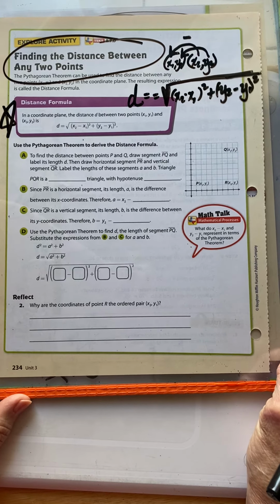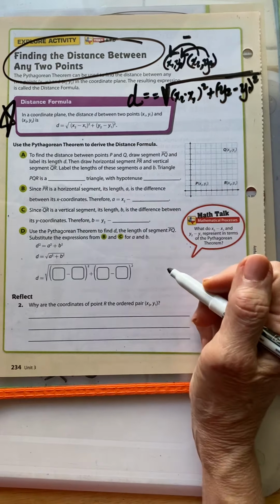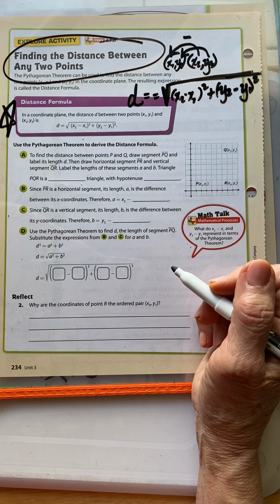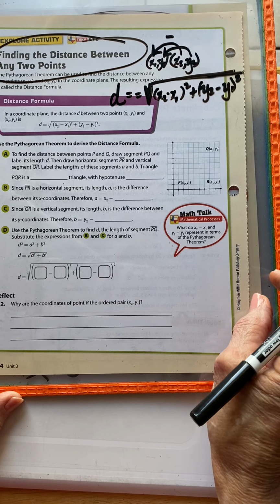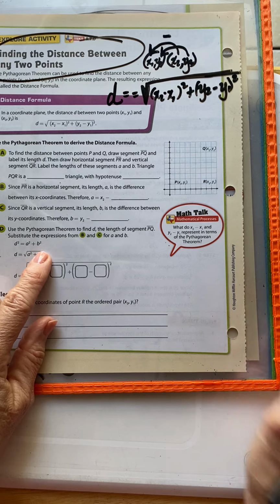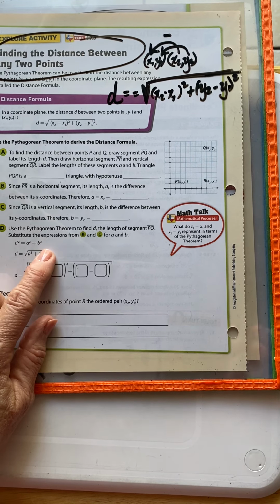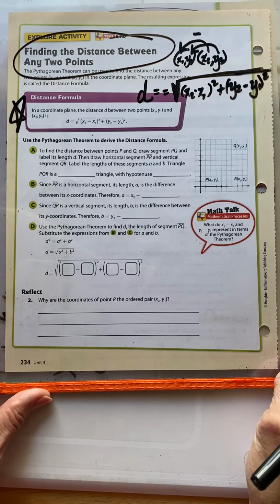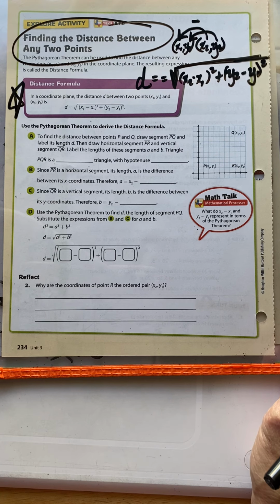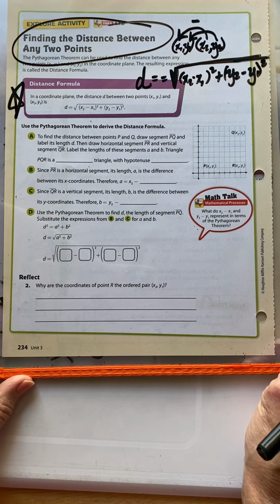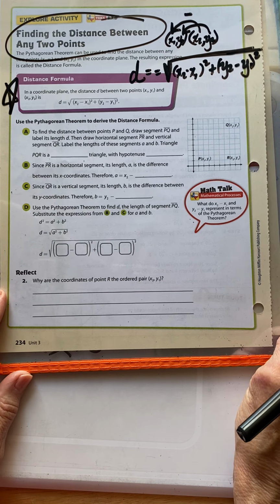They say use the Pythagorean theorem here to derive the distance formula. We're going to use, oh, what? Low power mode, my phone just said. So hopefully we'll make it through this video. I hope that video didn't go off. But anyway, let's just see.